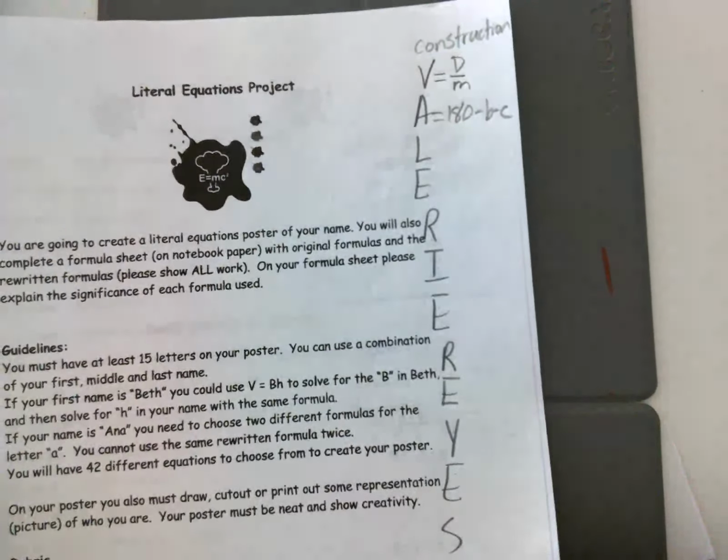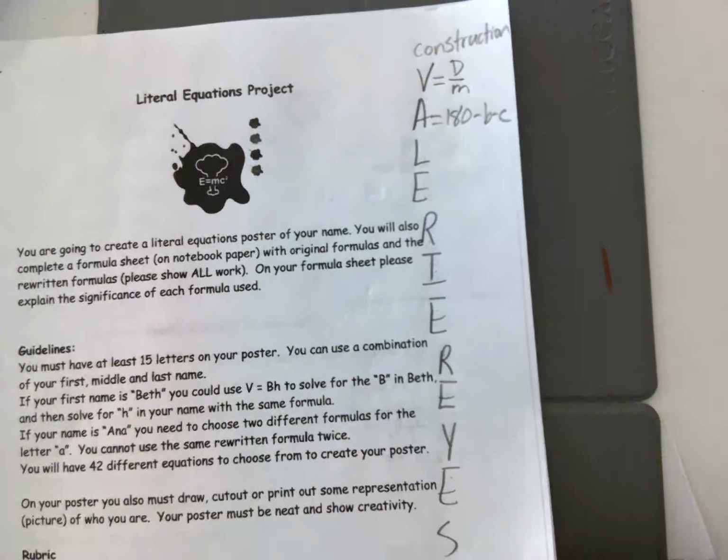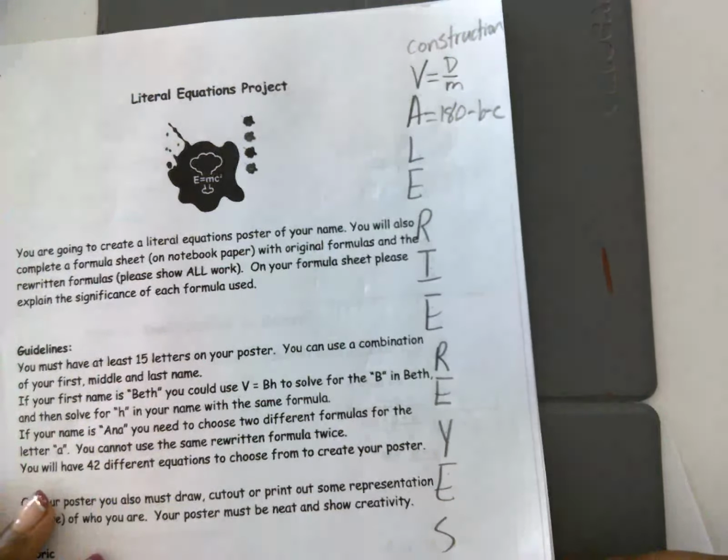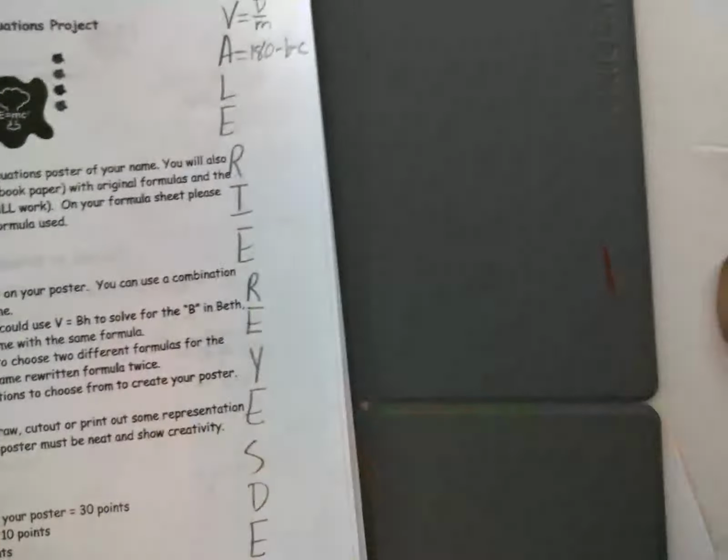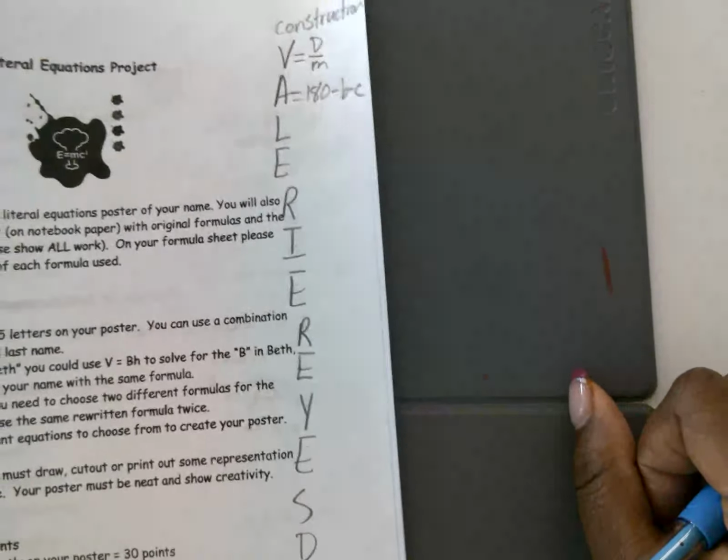Yes. You need to use 2 different formulas for two of the same letters. Because I have same letters, but you have to use 2 different formulas. All of them have to have a different formula. Any questions?